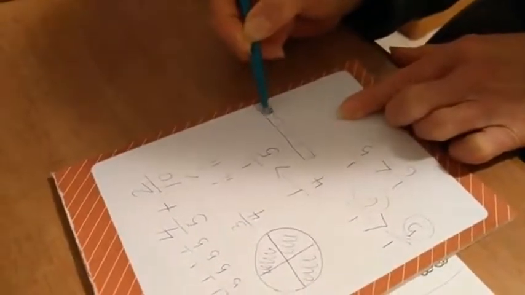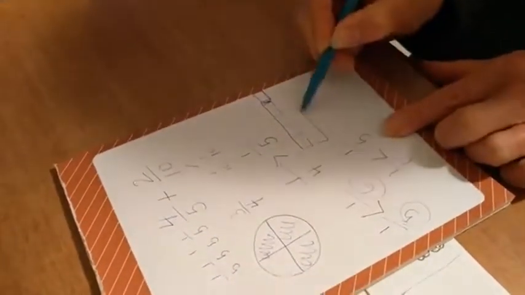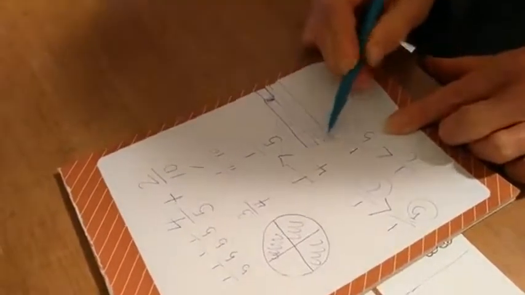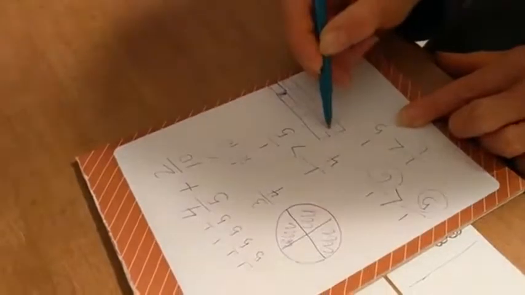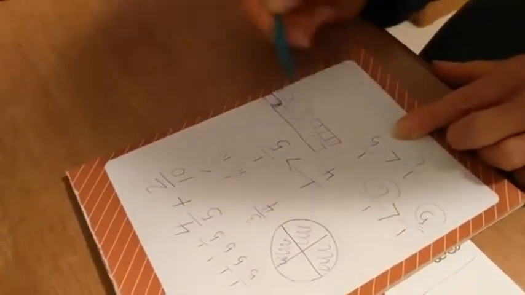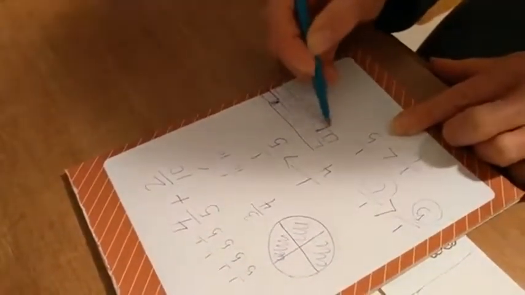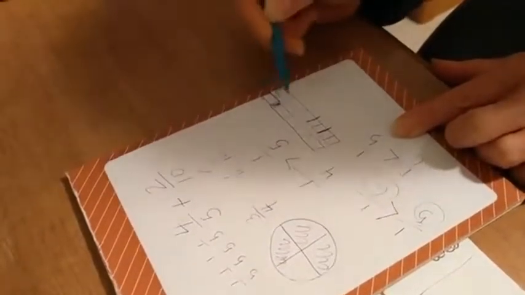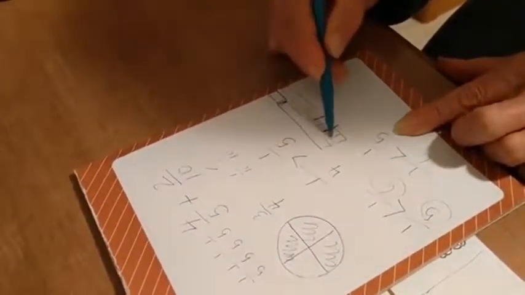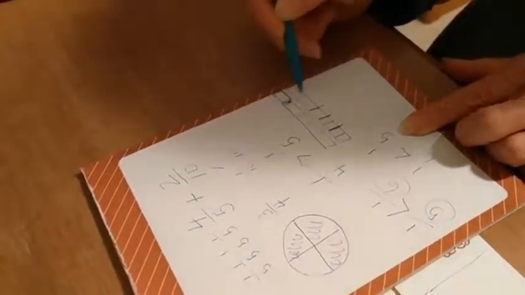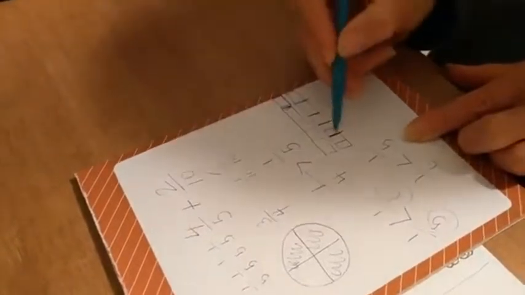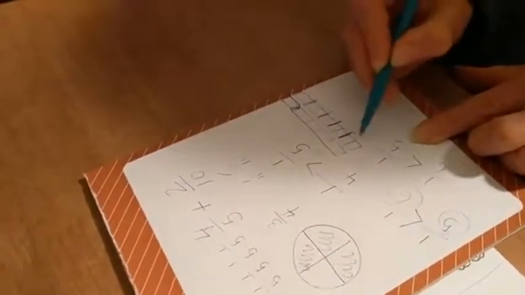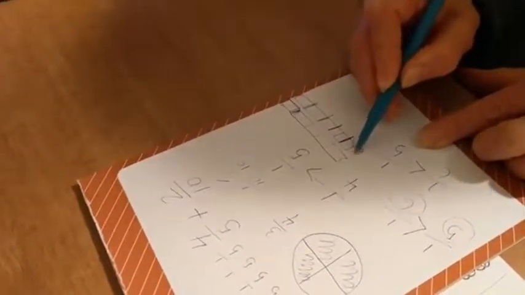I'll just move this in here. And I need the same strip, okay? But I need tenths. So think about this as your fifths, right? So 1, 2, 3, but you've got 2/10, so this is the 1/10.